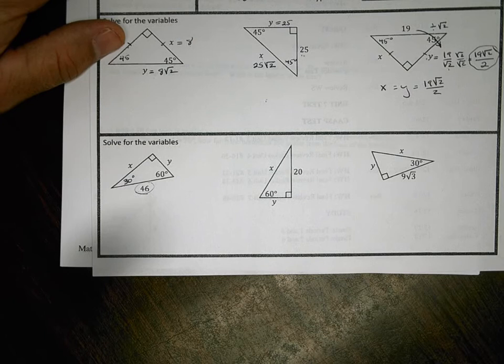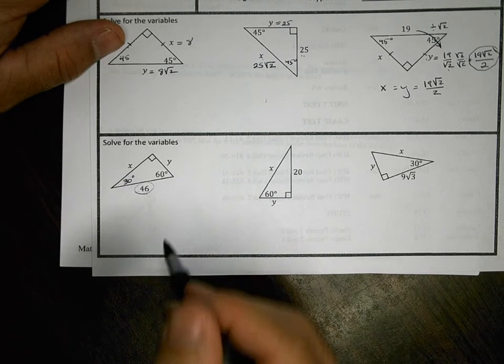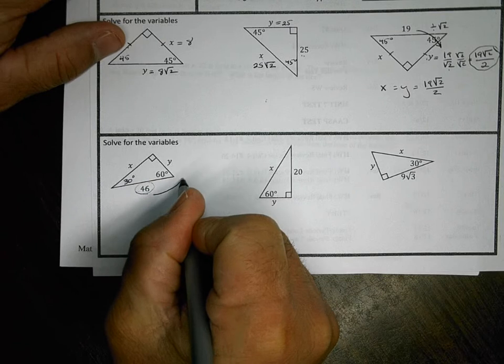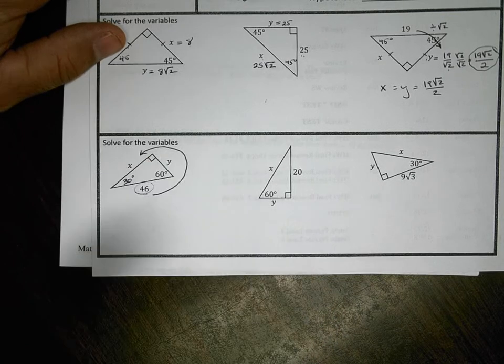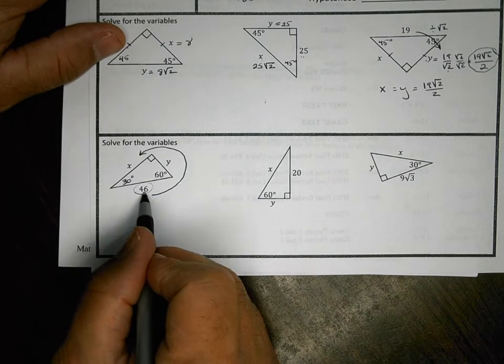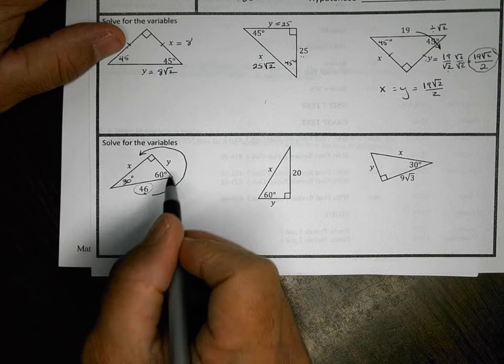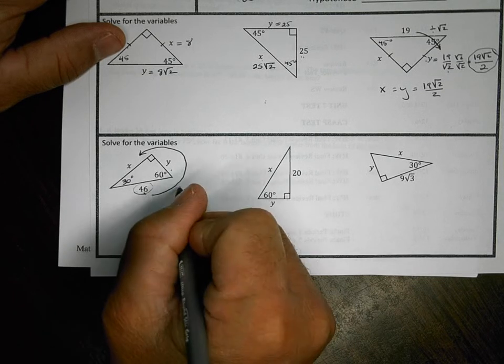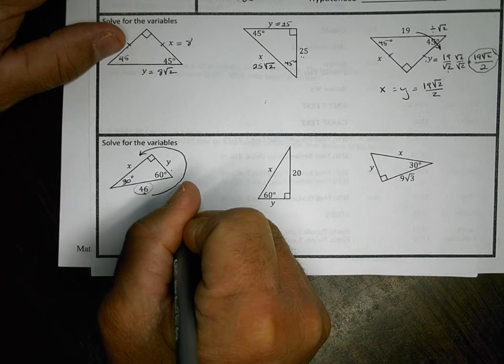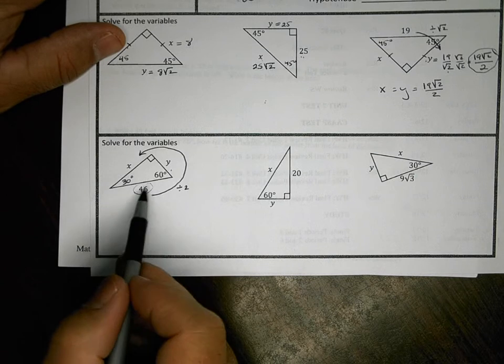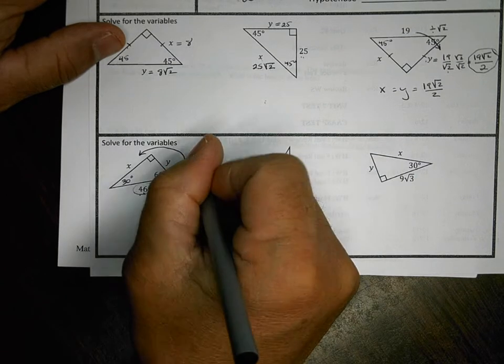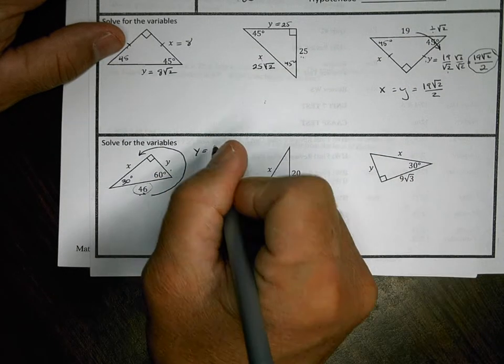But a lot of times you're not given the short leg, so it's a roundabout way. If you're given the hypotenuse, we're going to have to go around the horn this way. To get from the hypotenuse to the short leg, we have to divide by 2, which would mean 46 divided by 2, y equals 23.